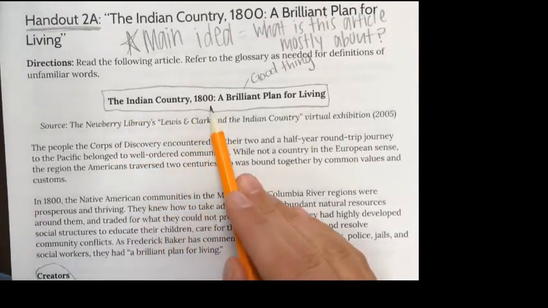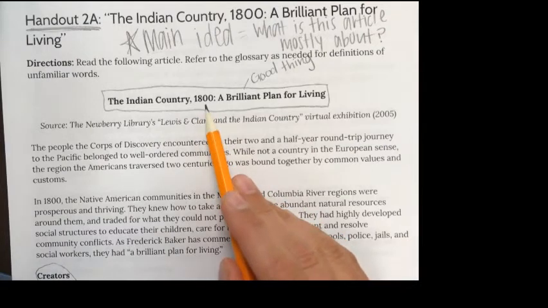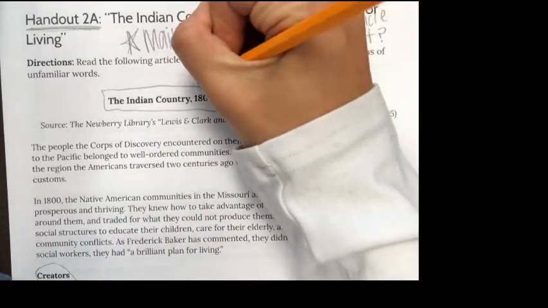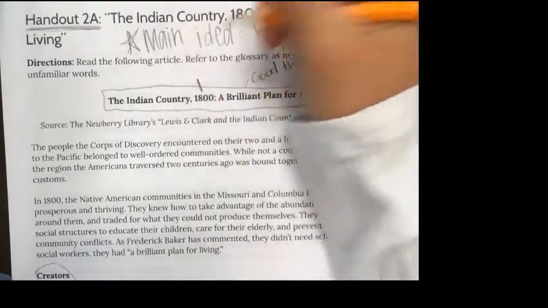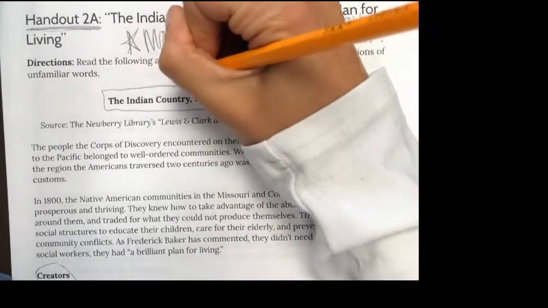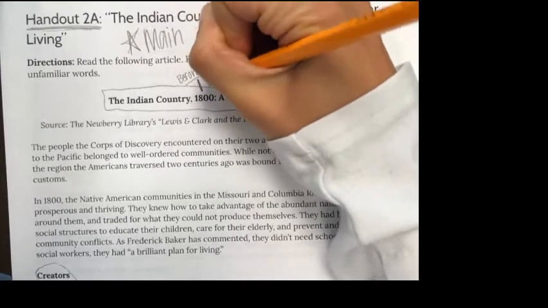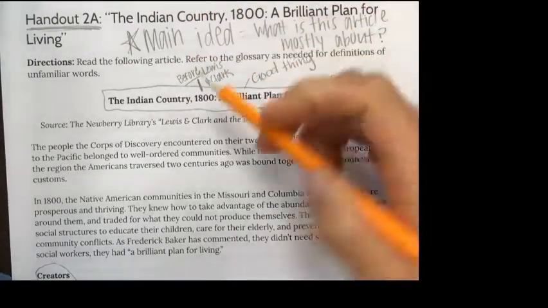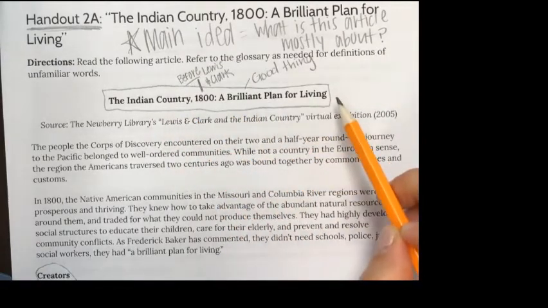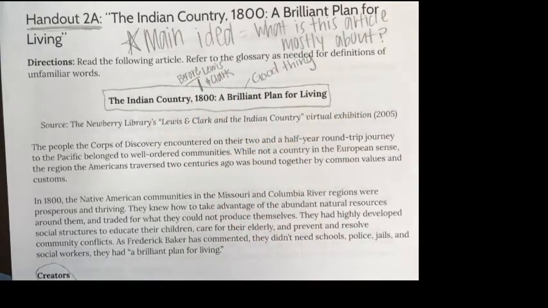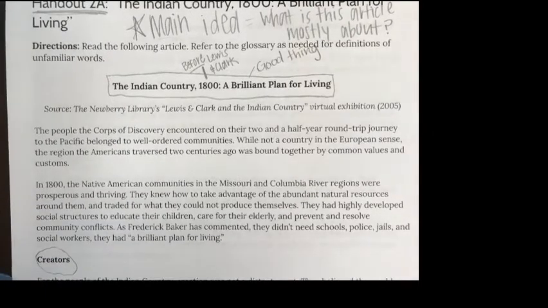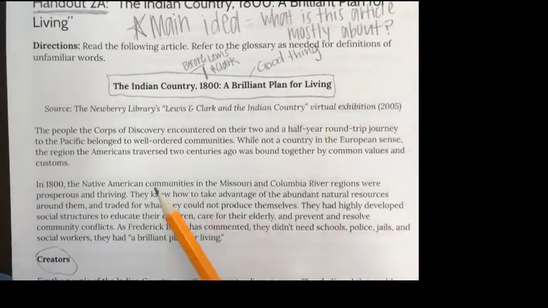The Indian Country 1800. Now I'm thinking, as a reader, we just learned about Lewis and Clark, and they went on their expedition in 1803. That's when Thomas Jefferson asked them to. So I know, I'm going to take a note, and you are too. This is before Lewis and Clark. So I'm going to be learning about the Indians and their brilliant way of living before Lewis and Clark went on their journey. So I already know a lot about this article, and I haven't even read yet.